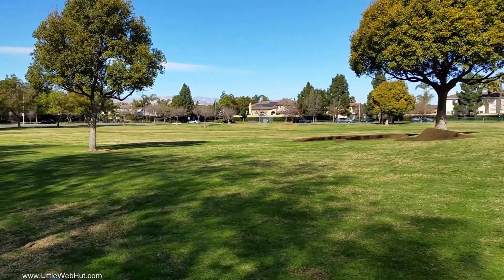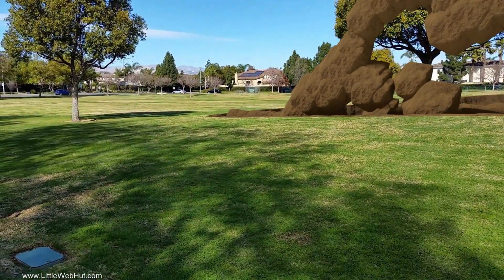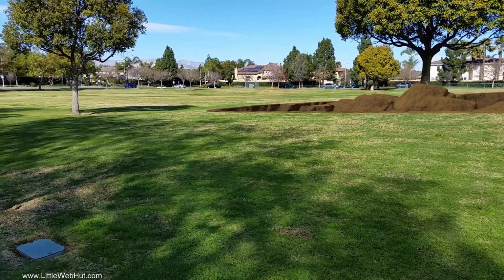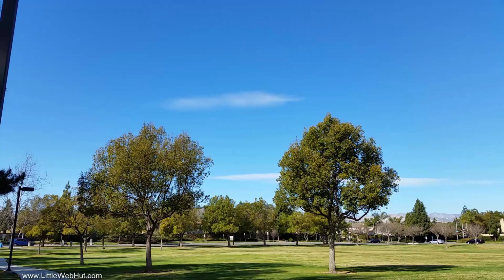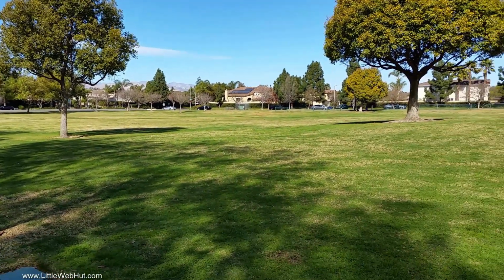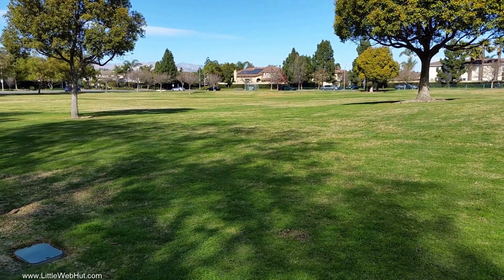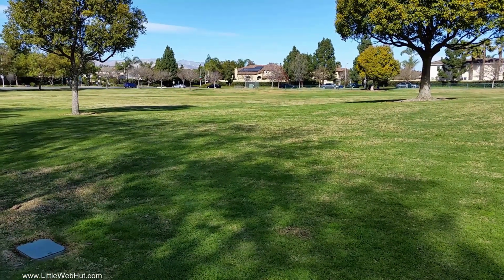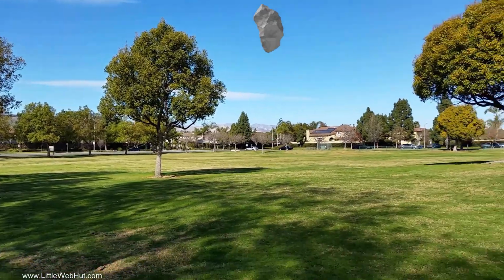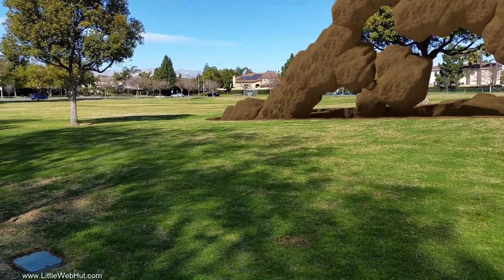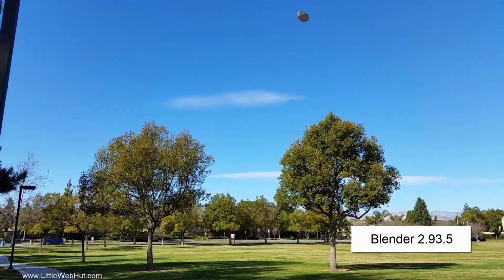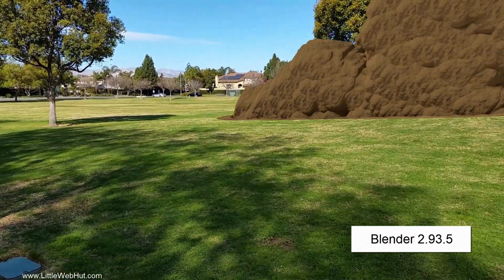In this Blender video, I'm going to demonstrate how to make this visual effect of a meteorite crashing into the ground. We'll be combining this live action shot of a scene at the park with a computer-generated meteorite crashing into the ground. The result will look like this. For this video, I'll be using Blender version 2.93.5.